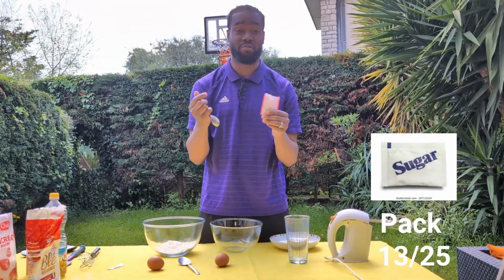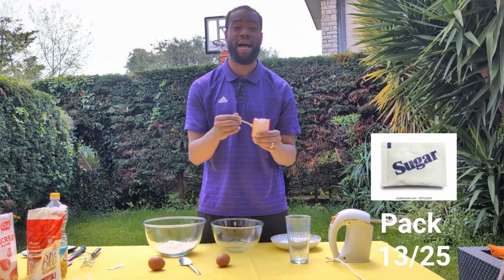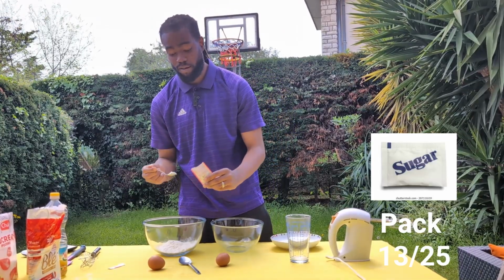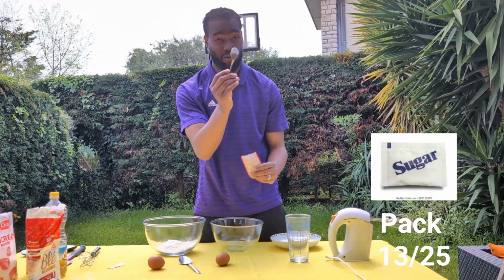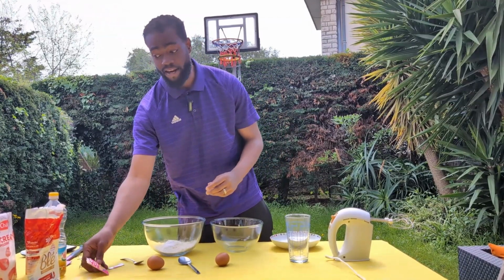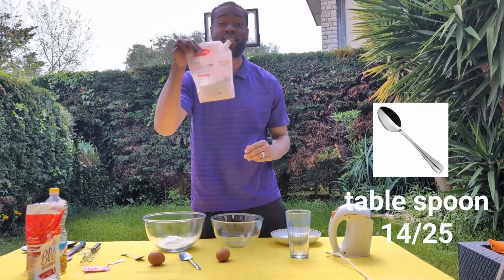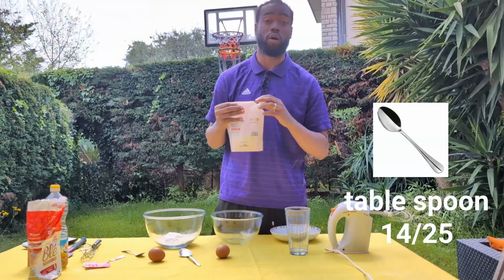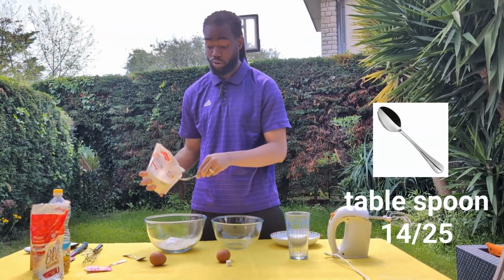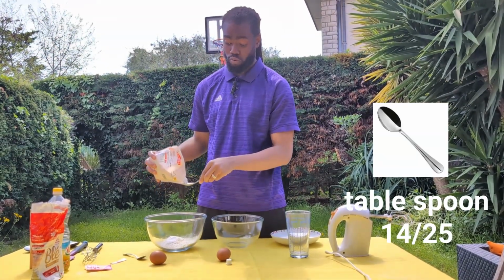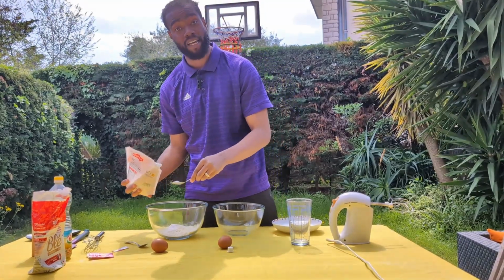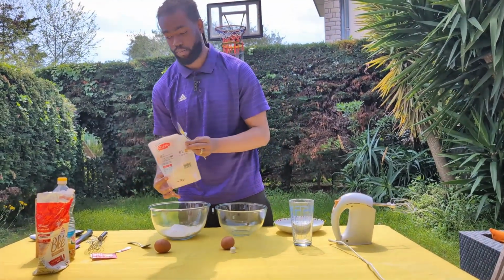The baking powder is inside a little packet. It's a little pack. So as you see, I take 1 teaspoon of baking powder. And next I need 1 tablespoon also of sugar. Take the sugar, 1 tablespoon, and again, put it in the bowl.